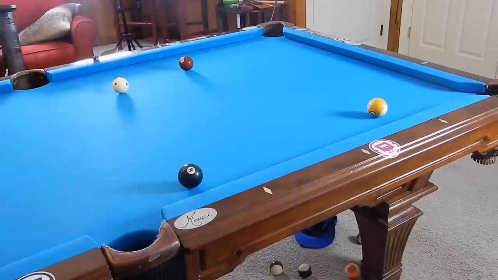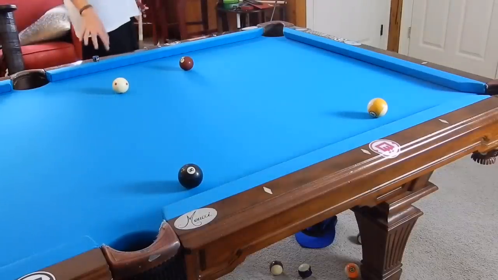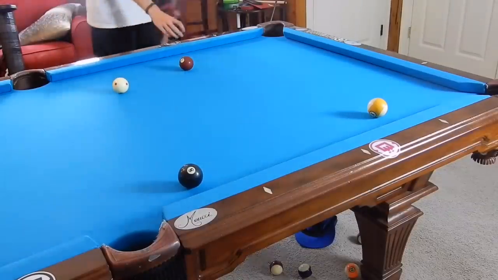So this is a layout here from Earl Strickland. I believe it was the US Open. I just remember it was a tournament. He was running this out. And it looks like this.